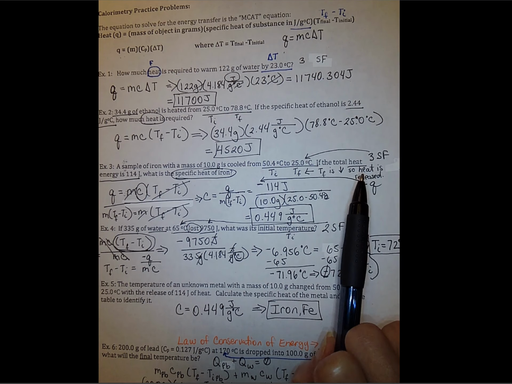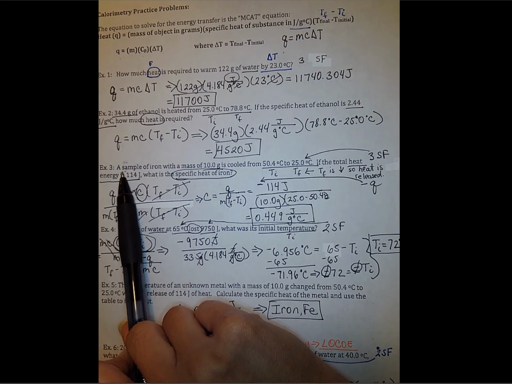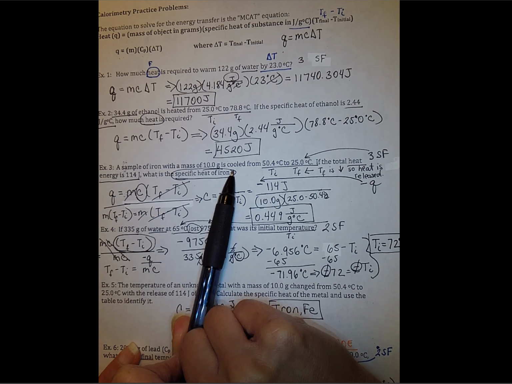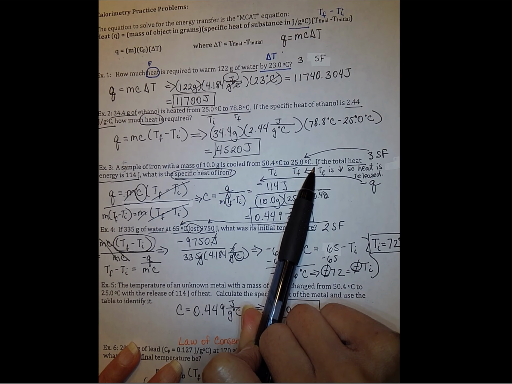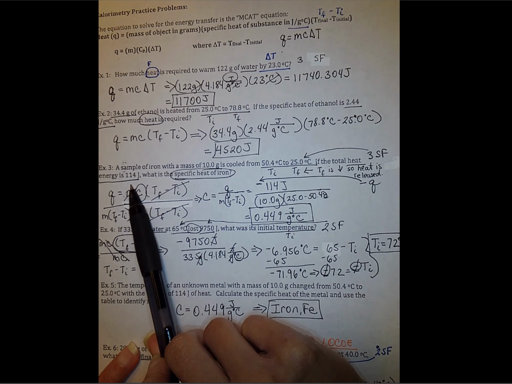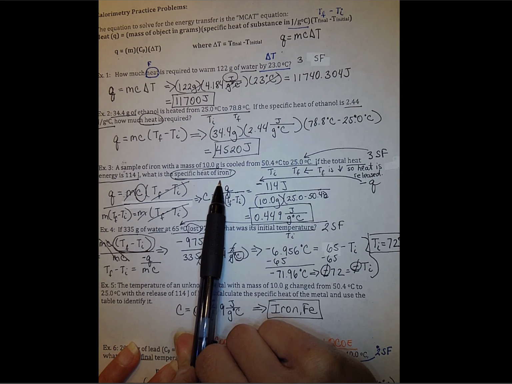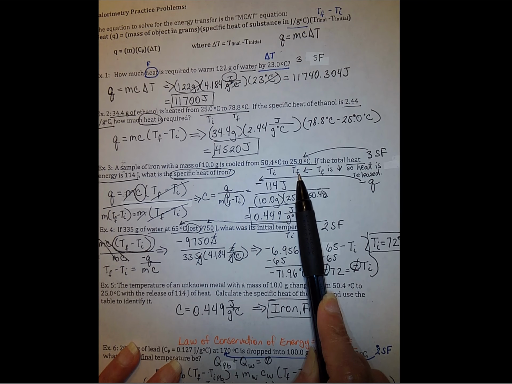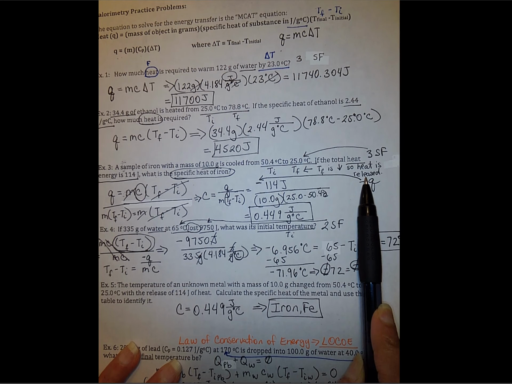Remember, you guys, this equation is a little different because if you look at number 3, it says a sample of iron with a mass of 10 grams is cooled from 50.4 degrees Celsius to 25.0 degrees Celsius. If the total heat of the energy is 114 joules, what is the specific heat of the iron? Well, notice that the temperature goes from 50 all the way to 25. So clearly your temperature has decreased. So what's happened to the heat there? Well, that means that the heat has actually been released or lost.